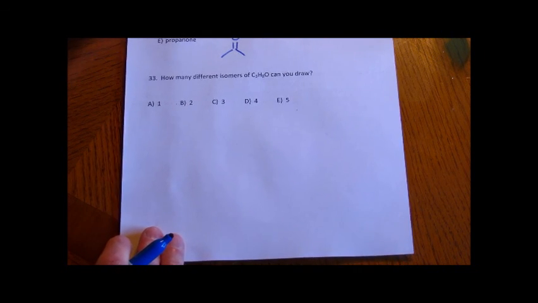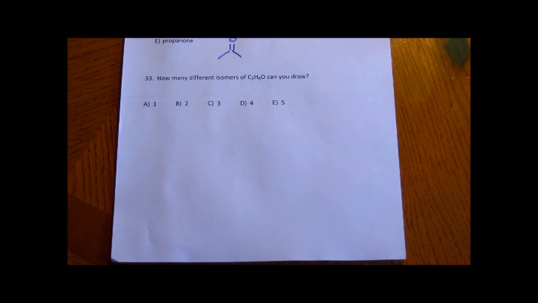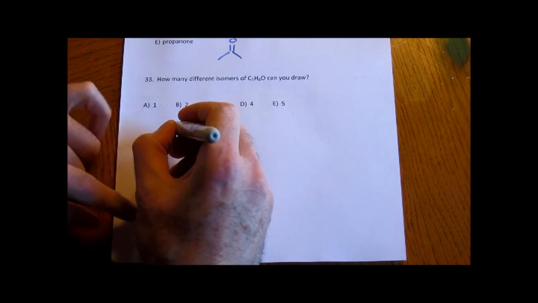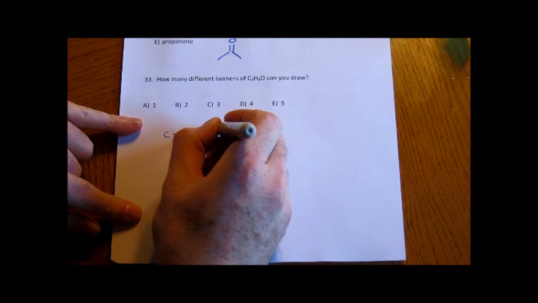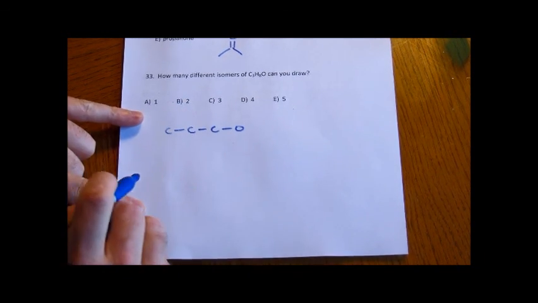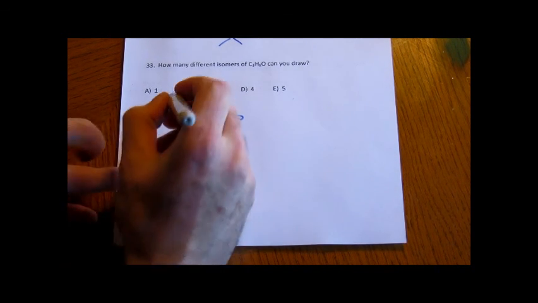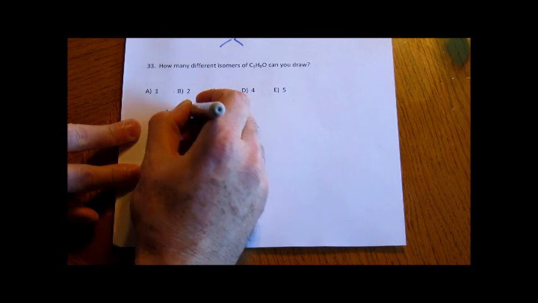How many different isomers of C3H8O can you draw? Okay, so if we look at this structure here, let's just put down carbon atoms and join them up. So we'll put carbon, carbon, carbon, oxygen, and then we'll just assign hydrogens to them and just check that we have the right number. And what I'm going to do, just for simplicity's sake, is just draw them as a line. So 1, 2, 3, 4, 5, 6, 7, 8. So we have the right number of hydrogens there.